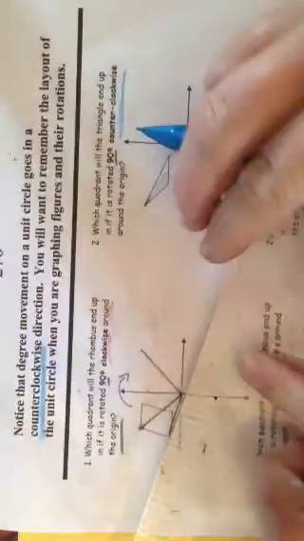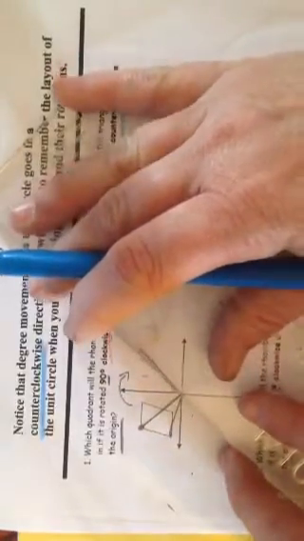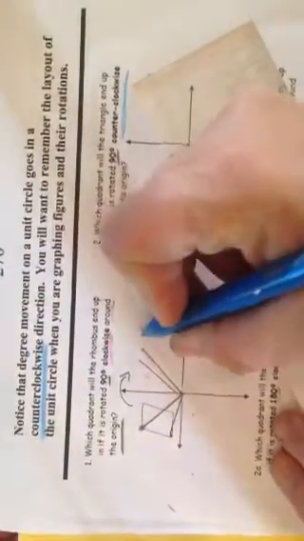If we did another vertex, let's say this one, to the origin, clockwise, 90 degrees, again, it's definitely going to end up in quadrant 1.